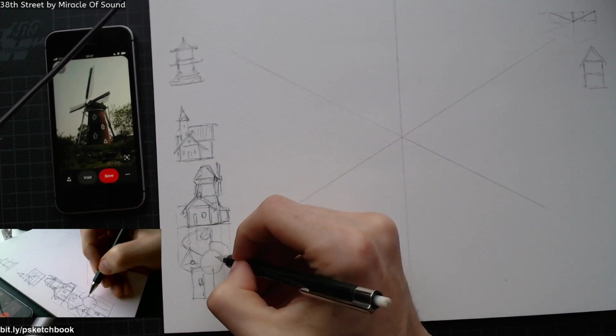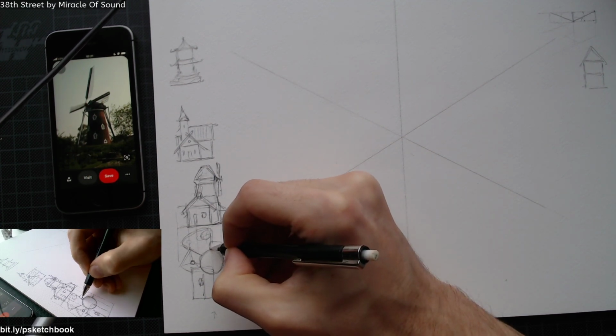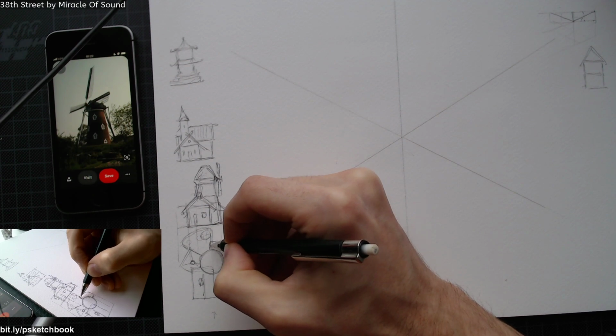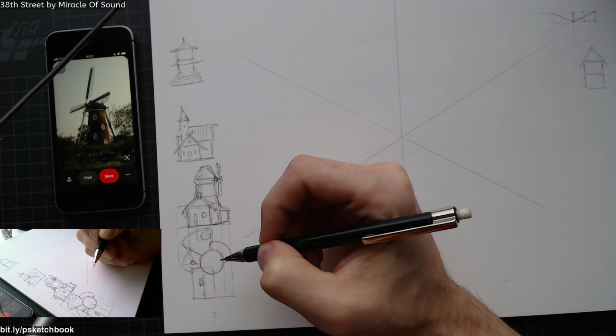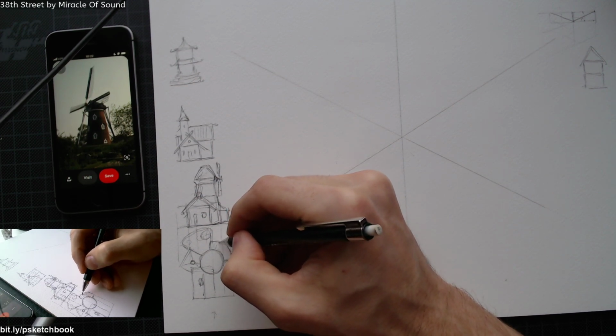You don't need a pencil. You can use a pen. Although when somebody steals your pencil, it doesn't feel good, I must say.